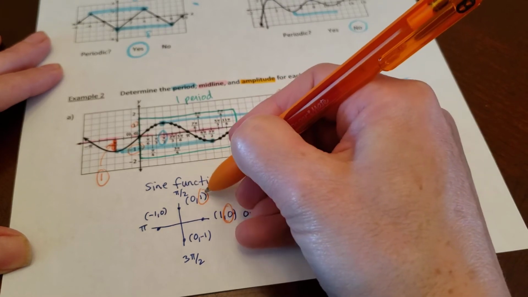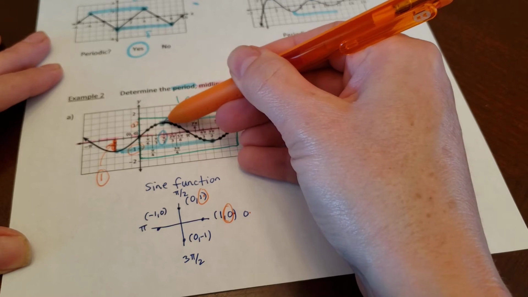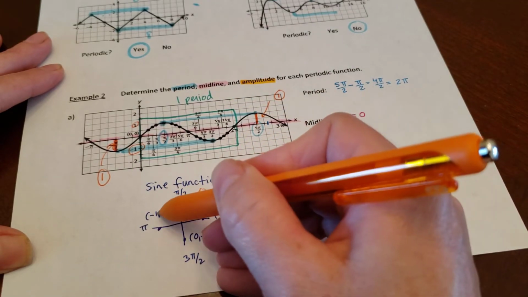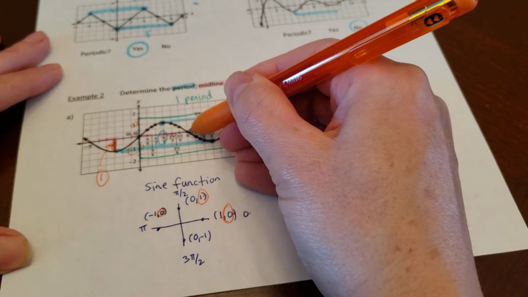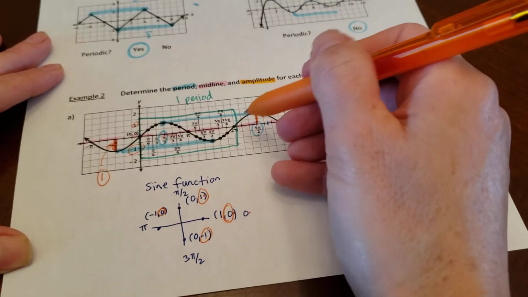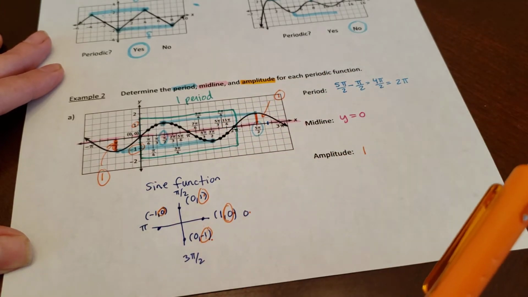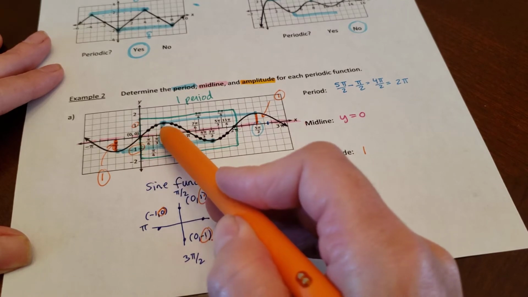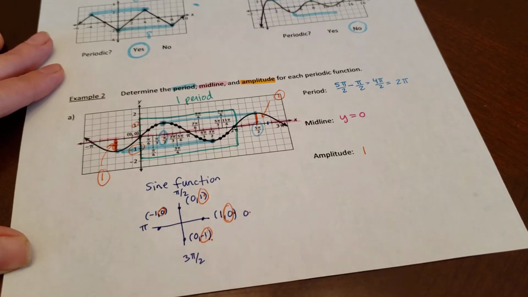Sine of pi over 2 has a value of 1. And I can continue, sine of pi is going to be 0, so sine of pi hits at 0 on the x. And then sine of 3 pi over 2 is -1, which is what I got there. So this curve starting at the origin at 0, 0, and then going up 1 and having a period of 2 pi is the sine curve.